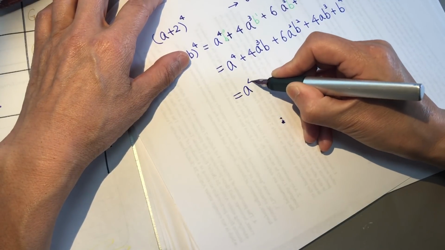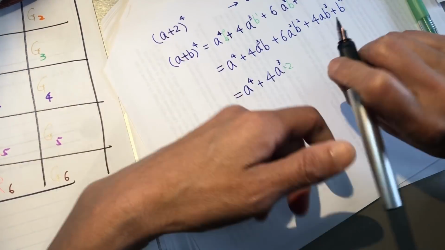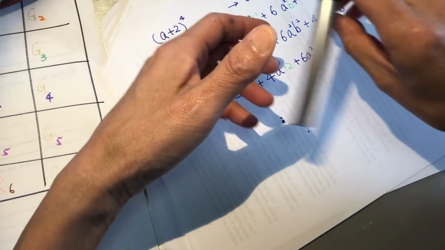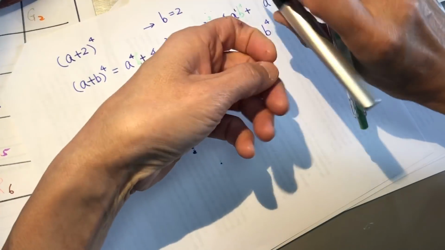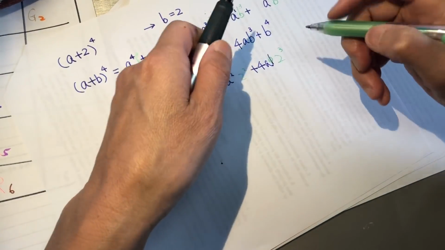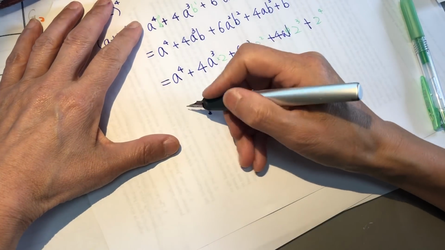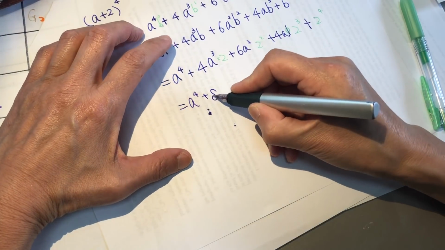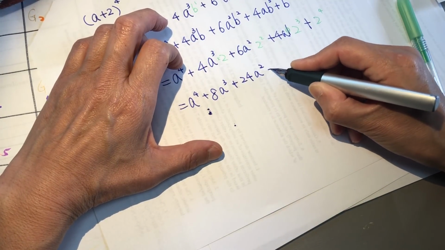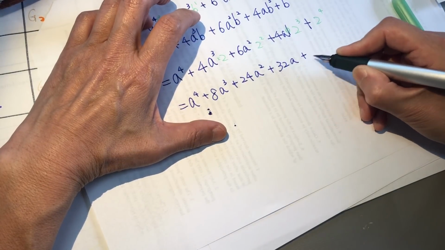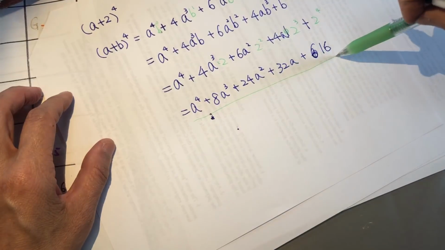So a to the 4th plus 4a cube b times 2 plus 6a square b times 2 square plus 4a b cube, 2 cube, plus 2 to the 4th, equal 8 to the 4th plus 8, 4 6 24, plus 4 8 32, plus 60. So this is the final result.